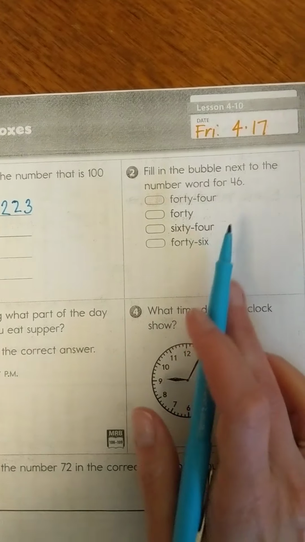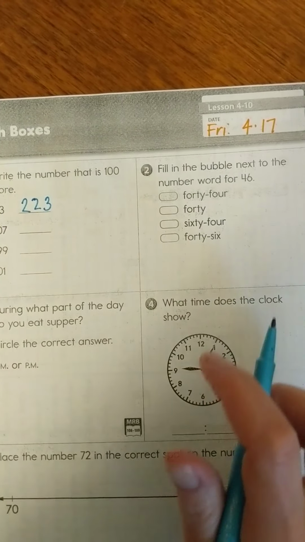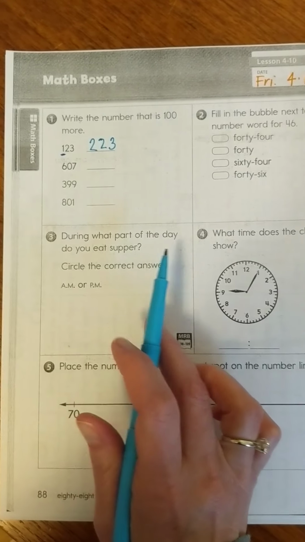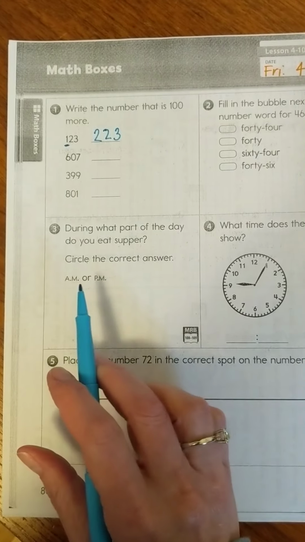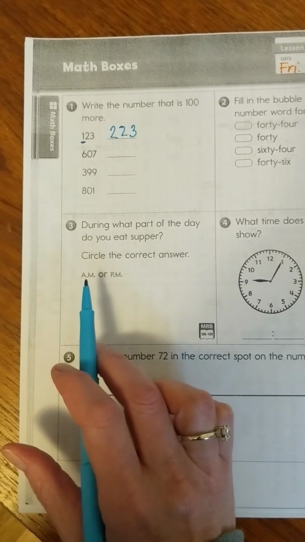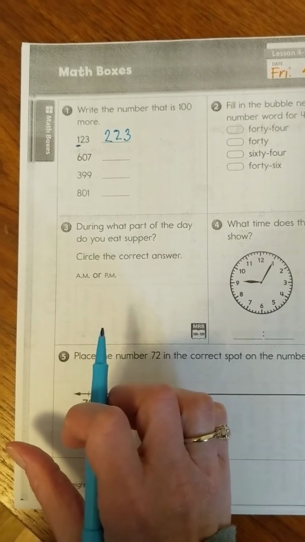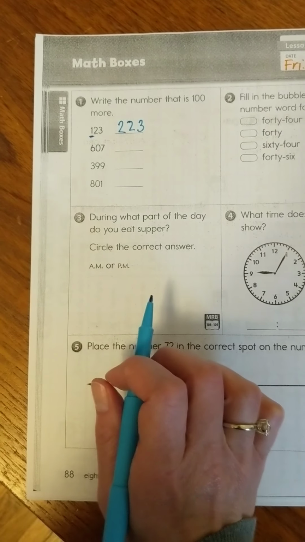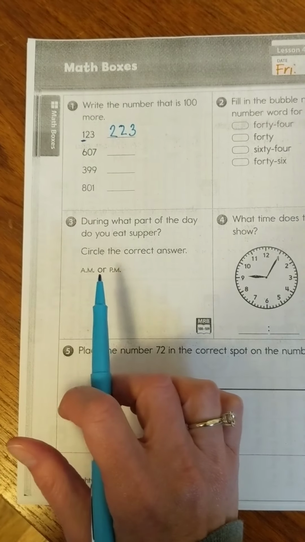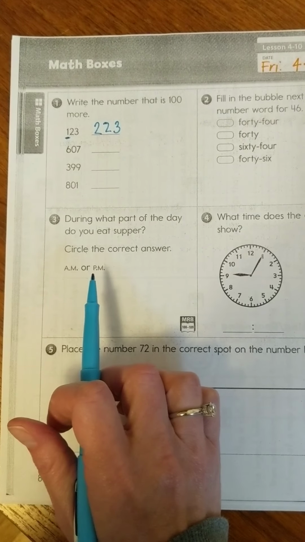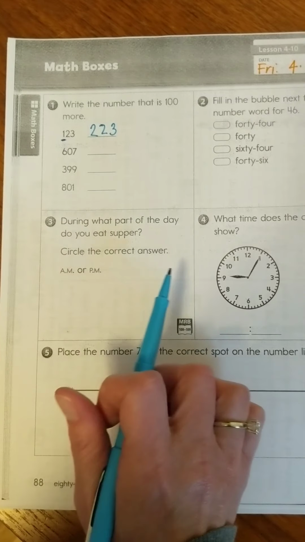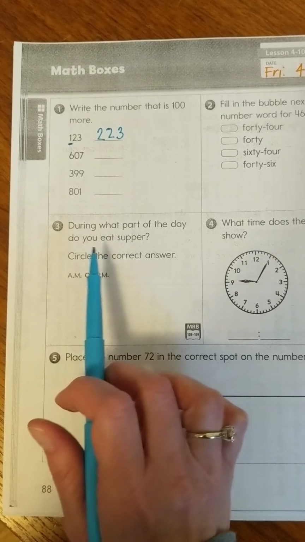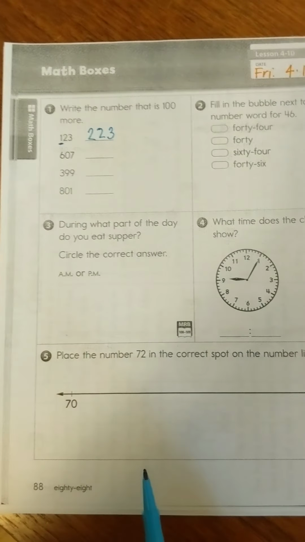Fill in the bubble next to the number word for 46. You can do that. During what part of the day do you eat supper? AM or PM? So remember, AM is in the morning. We can think of it as after midnight. From midnight until about lunchtime, until noon is AM. PM is from 12 o'clock noon on until midnight that night. Okay, so when would you eat supper, AM or PM?